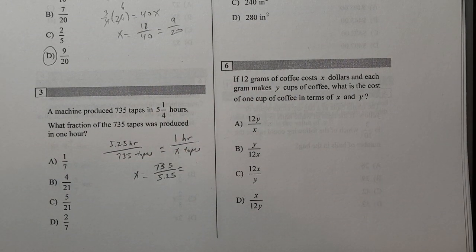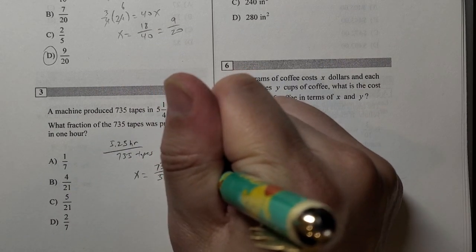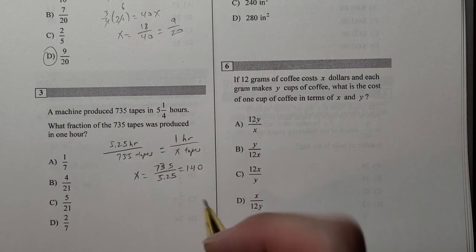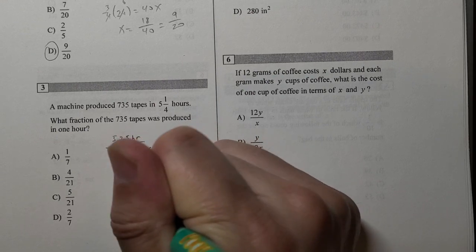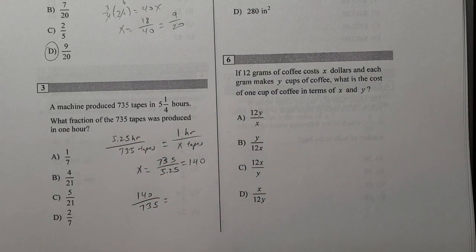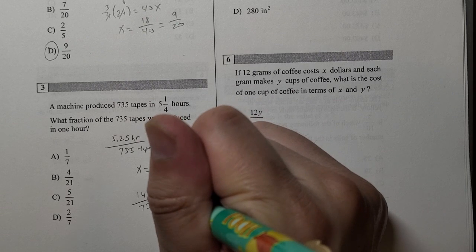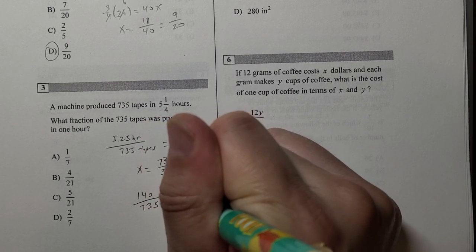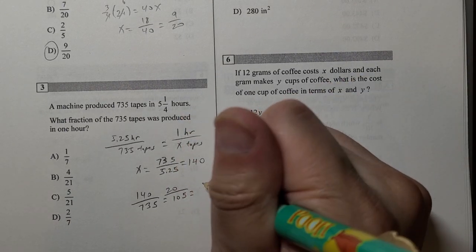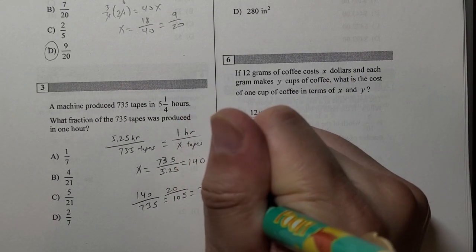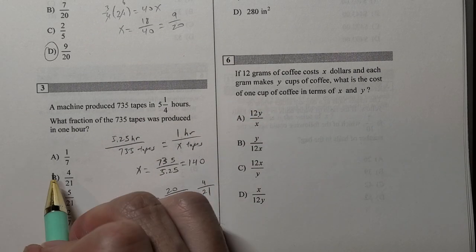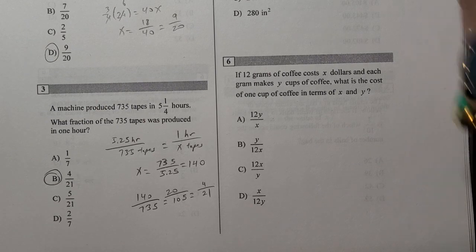Let me plug that into my calculator. 735 over 5.25. That is 140 tapes. They're saying what fraction, so we need 140 over 735. If I divide it by 7, that would be 20 over 105. Divided by 5, that would be 4 over 21. That is B. Okay.